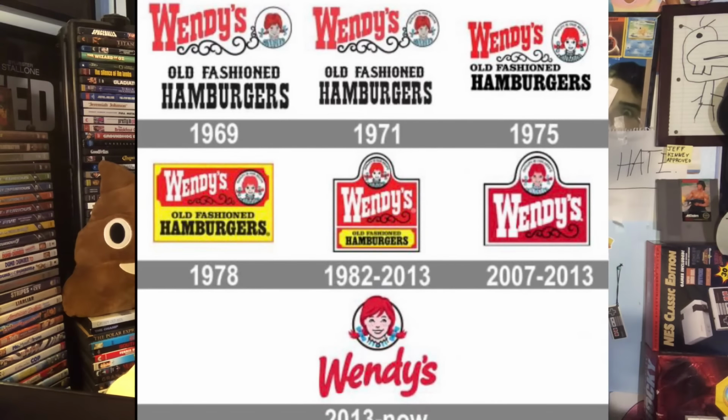Now, surprisingly, out of all of this, Wendy's actually hasn't been too bad. They changed it a little bit, but they've mostly kept the same thing. But it's just a matter of time until they change theirs. Dunkin' Donuts. Or is it Dunkin' Donuts?